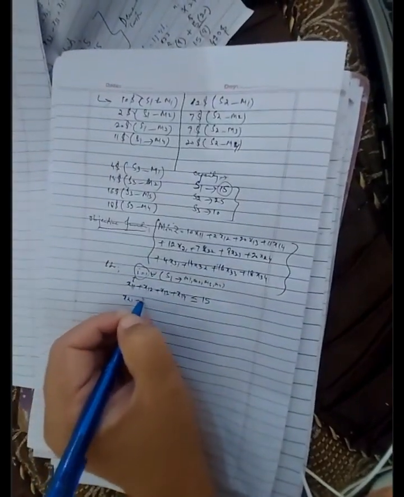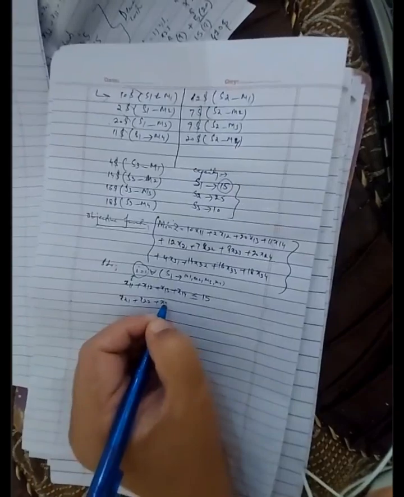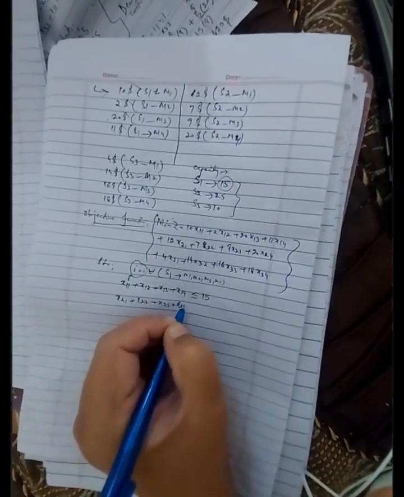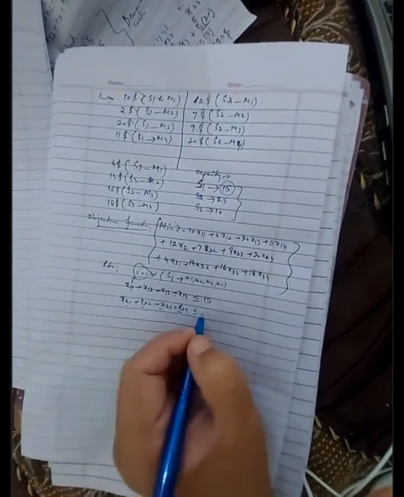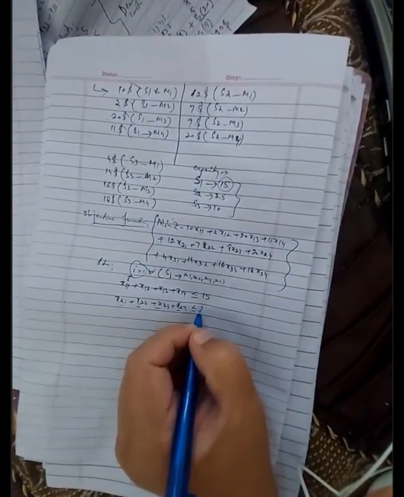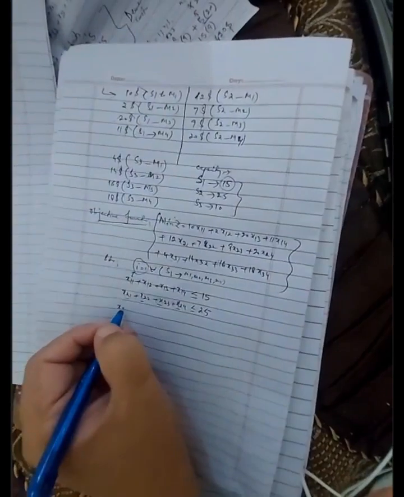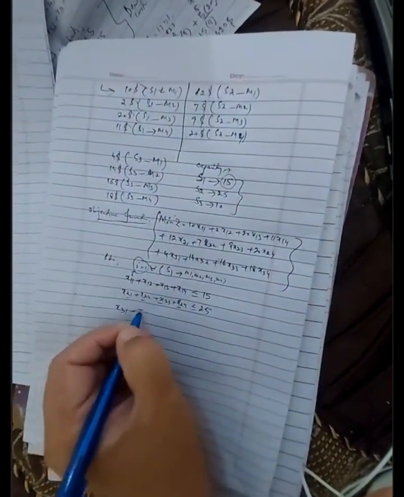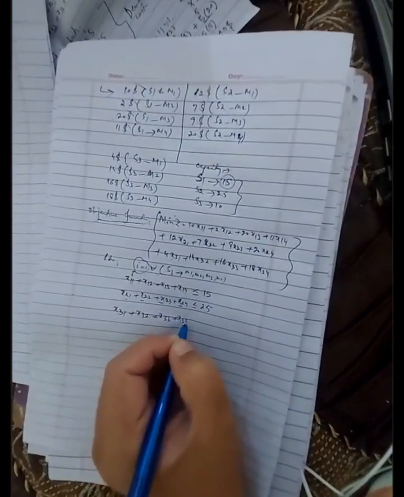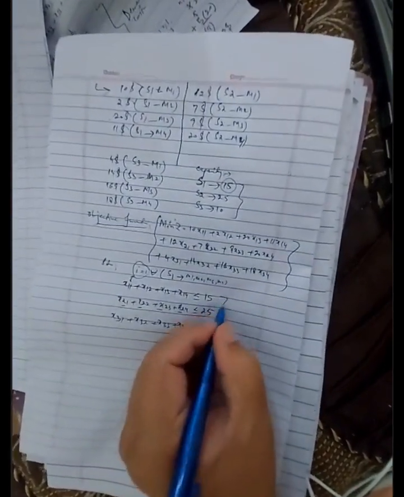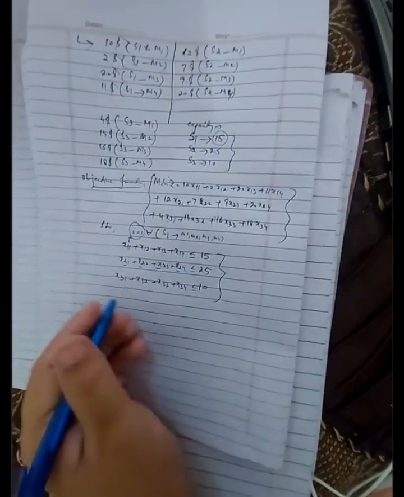Similarly, x21 plus x22 plus x23 plus x24. It means that all the supplies are from silo 2. It must be less than or equal to 25. And x31 plus x32 plus x33 plus x34 must be less than or equal to 10. So these are the capacity constraints.